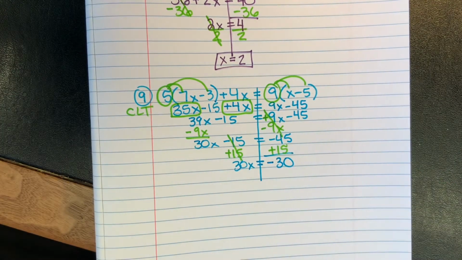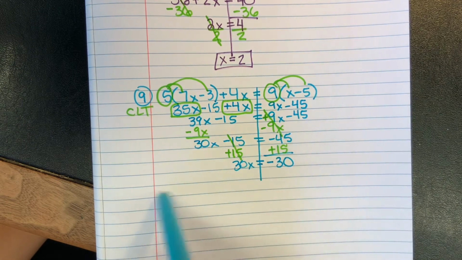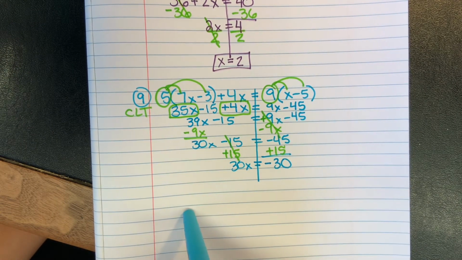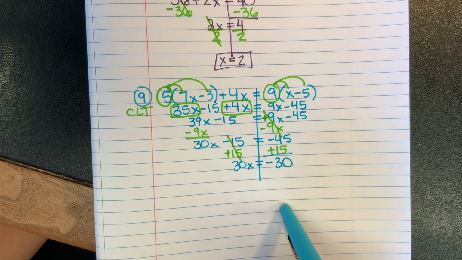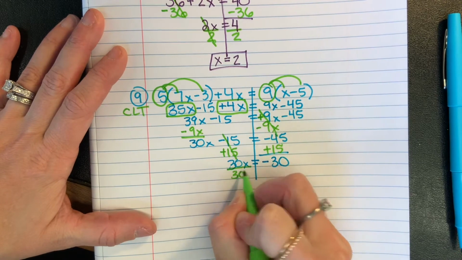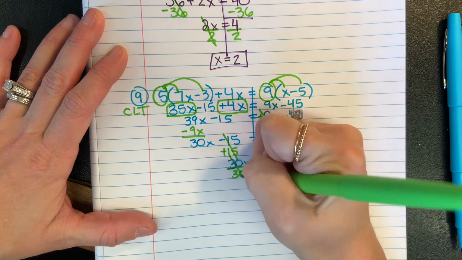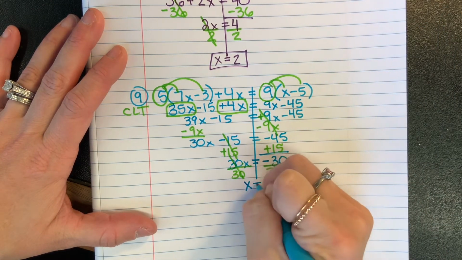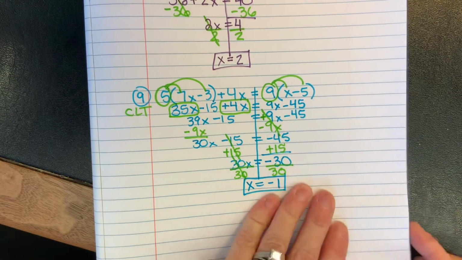All right, yes. I have to think too with negatives and positives, so don't feel bad if you're like that. I always think about if I'm on negative 45 on a number line, up 10 would get me to negative 35, and then up 5 more, closer to 0, gives me negative 30. Last thing here is divide by 30, because x is being multiplied by 30, so divide this side by 30, and x equals negative 1. Done.